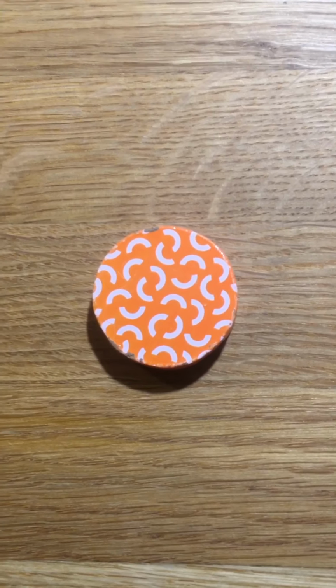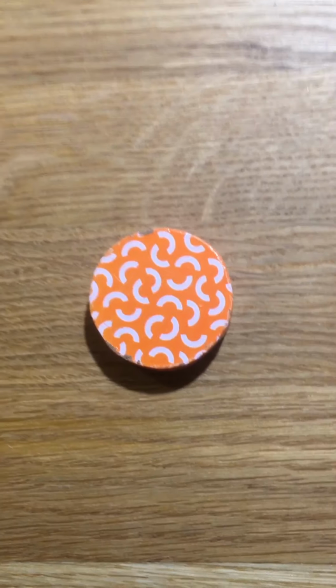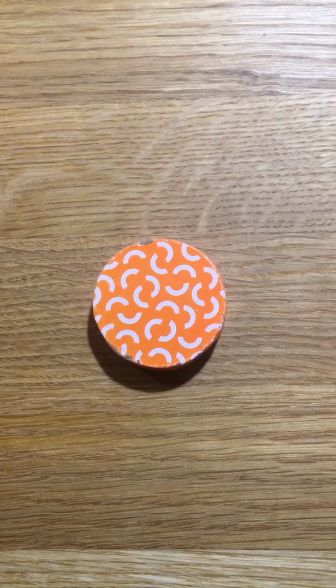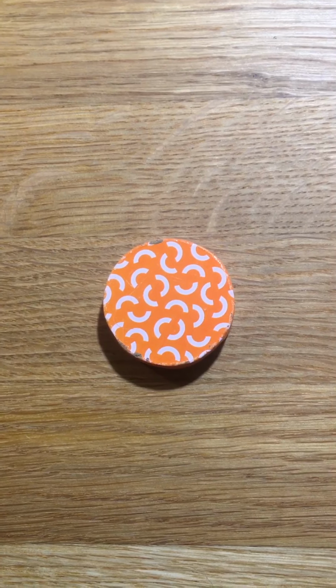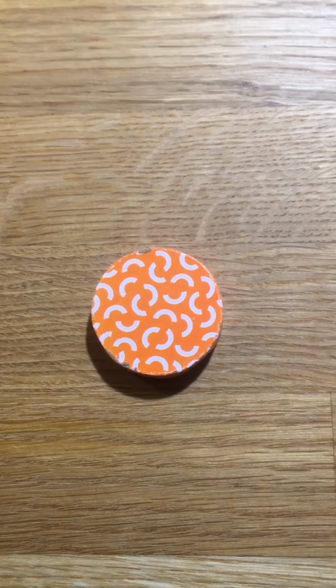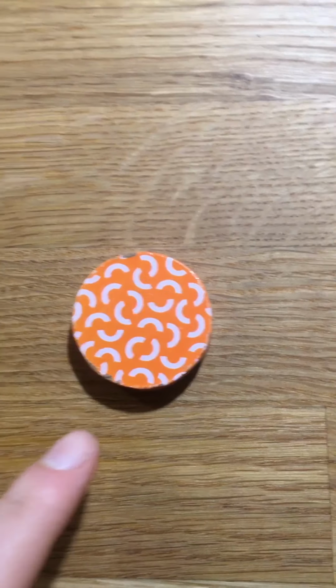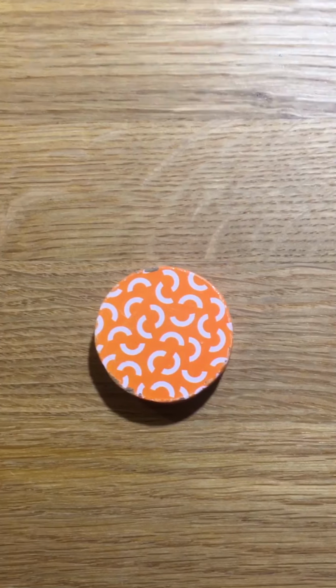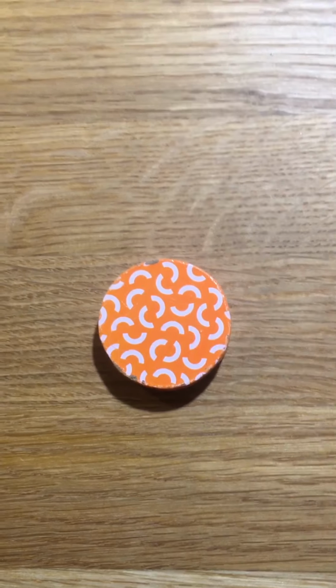Now have a think, how many vertices or corners do you think a circle has? It doesn't have any. Can't see any points or any corners on the shape whatsoever, so a circle has no vertices.